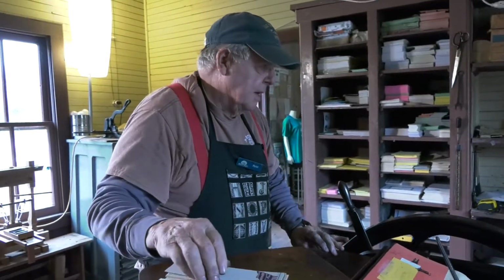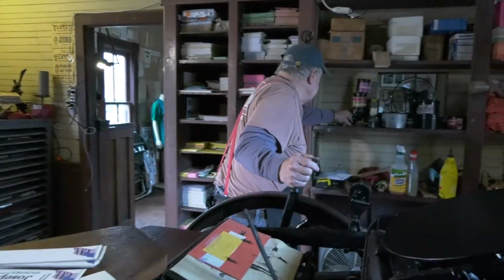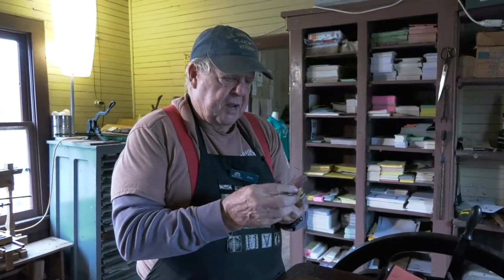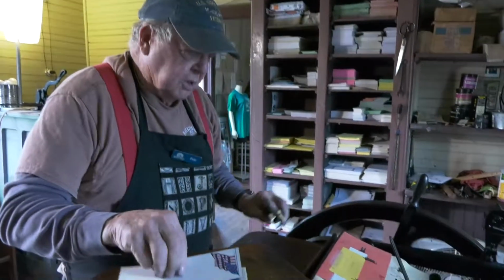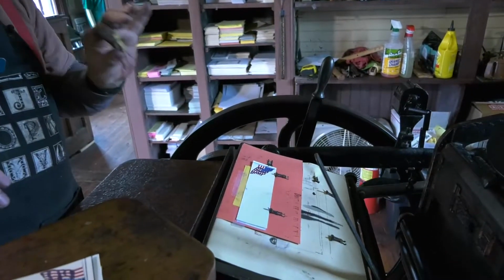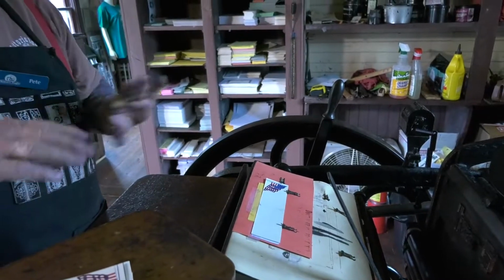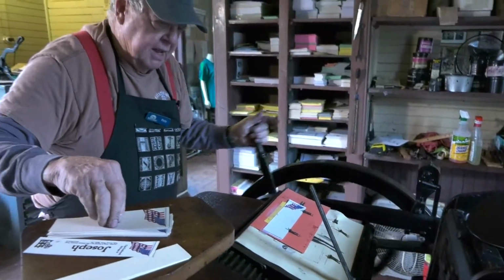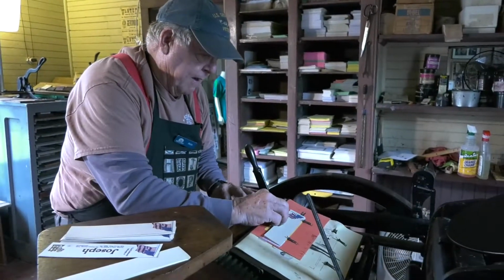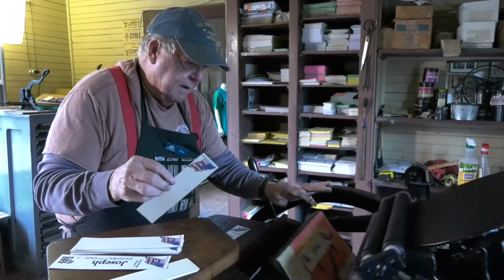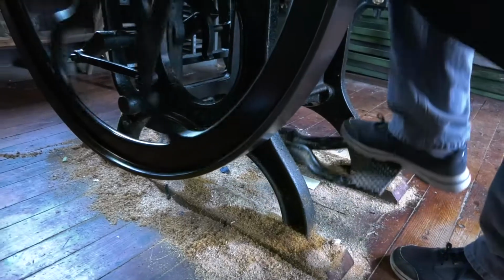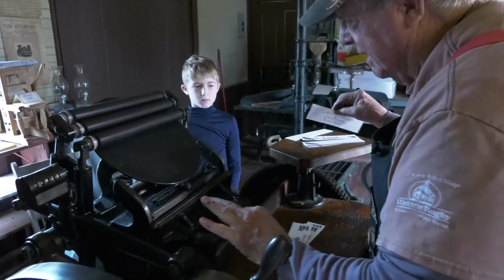Now, let me, right over here, this is a piece of sandpaper, okay? And I put this on my finger so that when I reach down here to pull this out, it doesn't slide, because everything has to be done very quickly, okay? This is how we print. And you stand here and do this all day long.